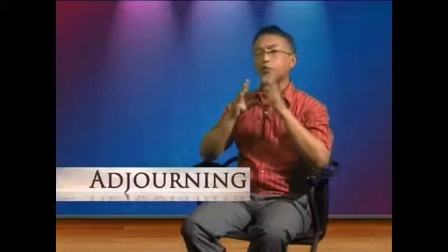Adjourning. This is the last stage of group formation. At this stage, a group disbands after having accomplished its goals. However, ongoing work groups in organizations do not go through this stage; rather, they remain at the performing stage.